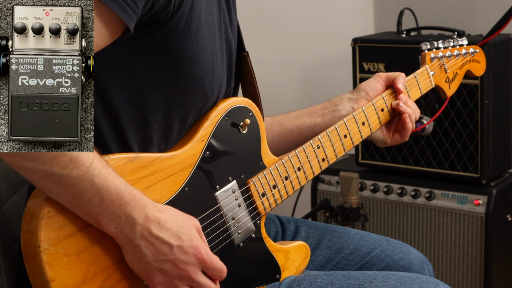When you use longer reverb times, that's when you get this more modern, spacey sort of sound, and you can hear that the chorus modulation is more attached to the reverb signal than the main guitar sound. Really good for modern indie stuff, Radiohead, things like that.